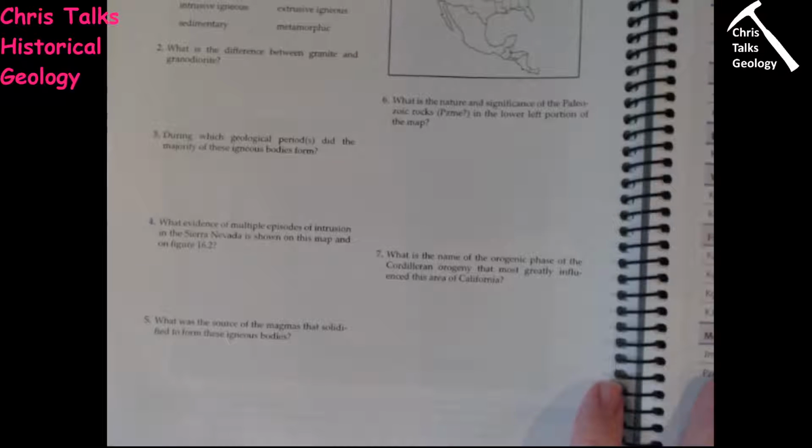Question 5. What was the source of the magmas that solidified to form these igneous bodies? Well, we're dealing with felsic and intermediate magmas, aren't we? So felsic magmas will give you a granite, intermediate magmas will give you a granodiorite, or felsic/intermediate magmas will give you a granodiorite. So, the question then becomes, where are these magmas coming from?